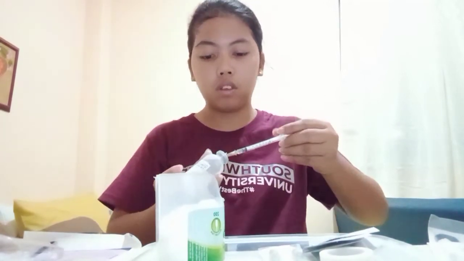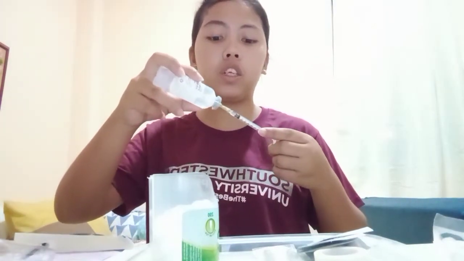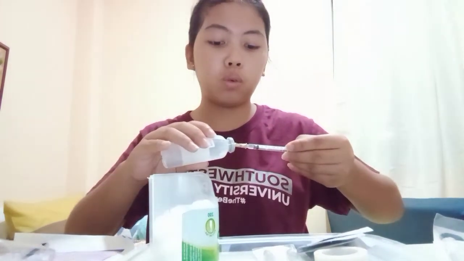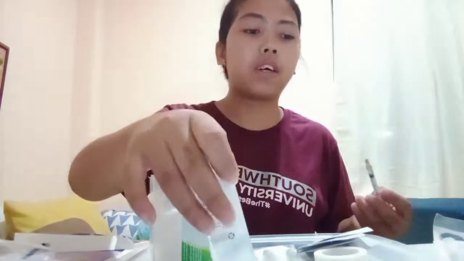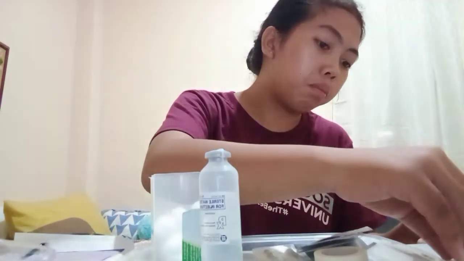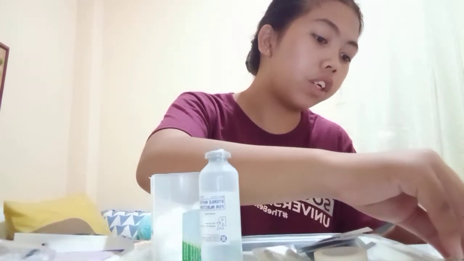After we withdraw the sterile water, we're going to put it back in the bottle, in the cup of the injection, and then the syringe.